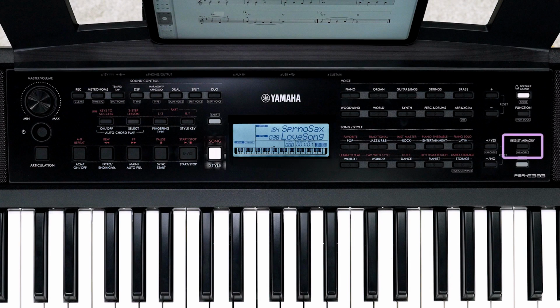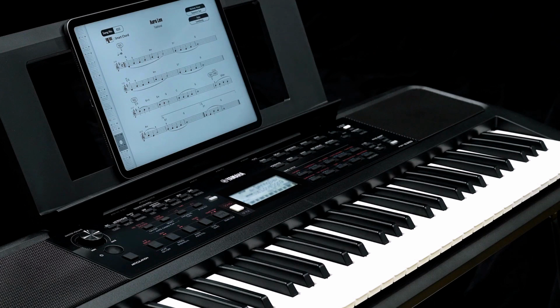Registration memory allows you to memorize up to 10 favorite settings. For details on parameters that are memorized to registration memory, refer to the reference manual on the Yamaha website. Here, let's memorize the settings for playing a song from the songbook. The special songbook can be downloaded from the Yamaha website.